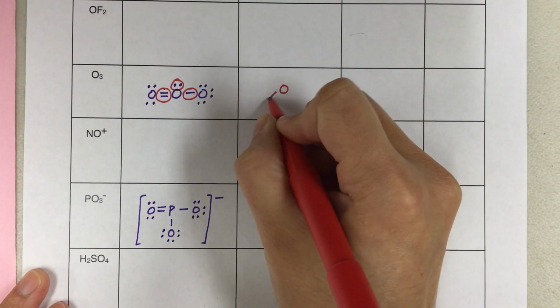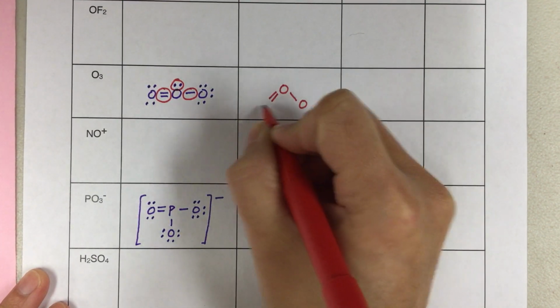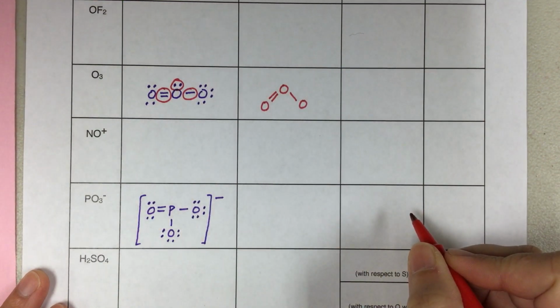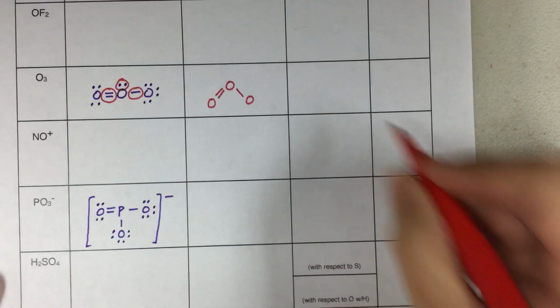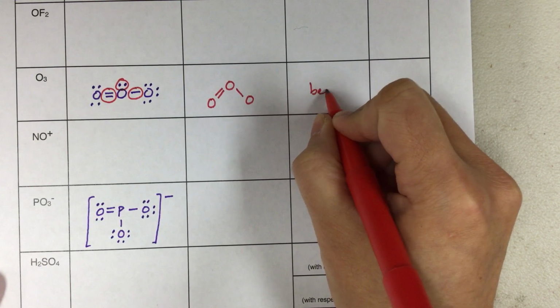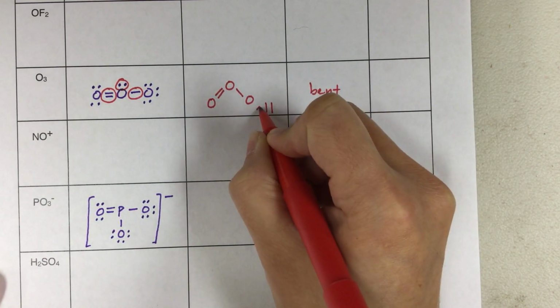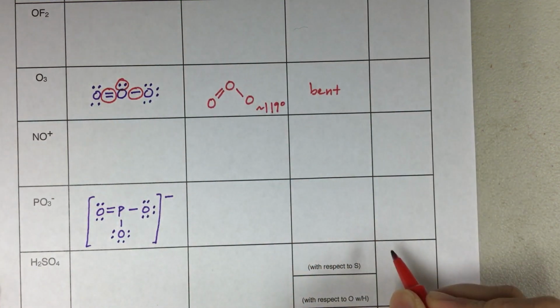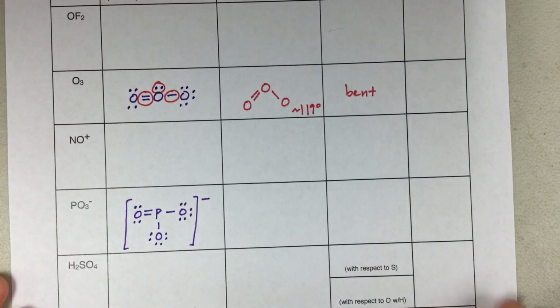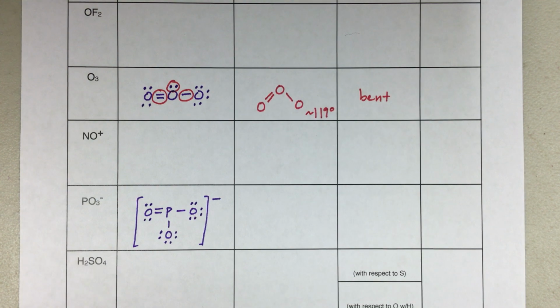Remember, you need to show the double bond, but you do not show the lone pairs. So that is the shape. It is also called bent. The bond angle is different though, about 119 degrees. Okay, so it's a little bit less than 120 degrees.